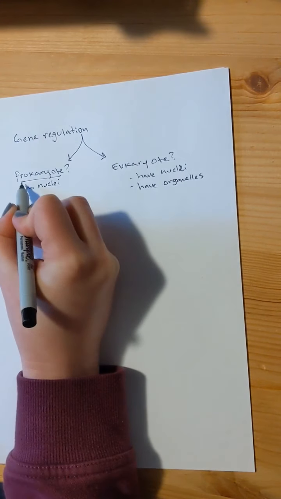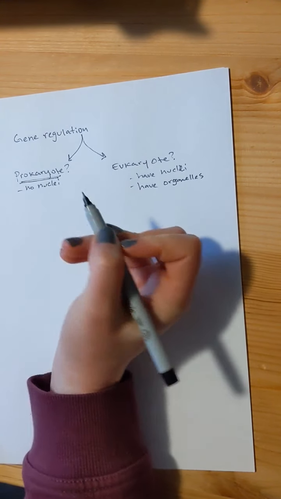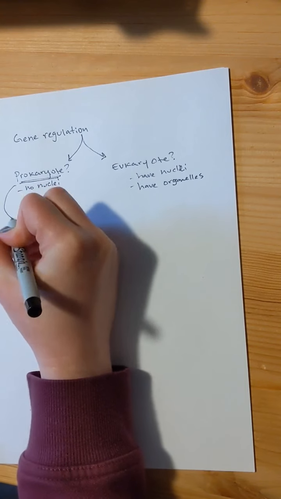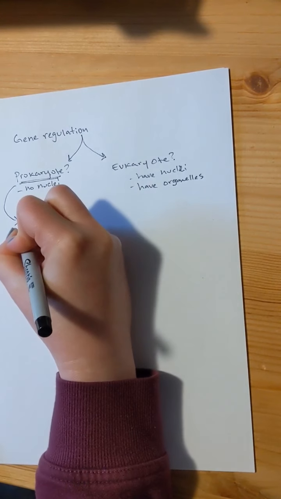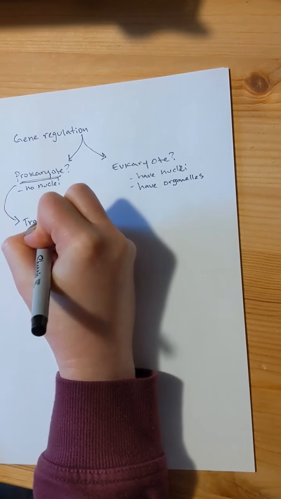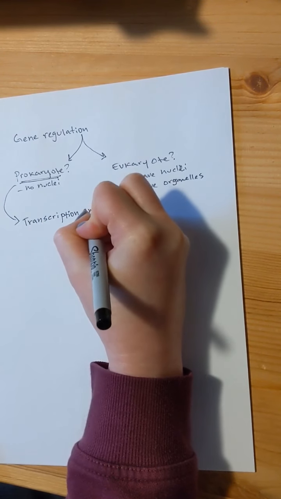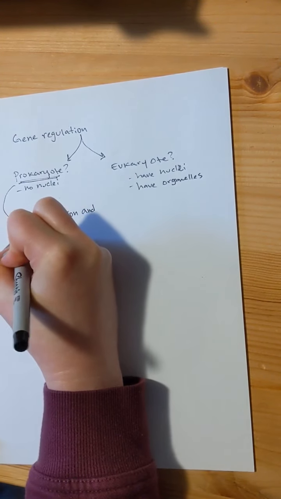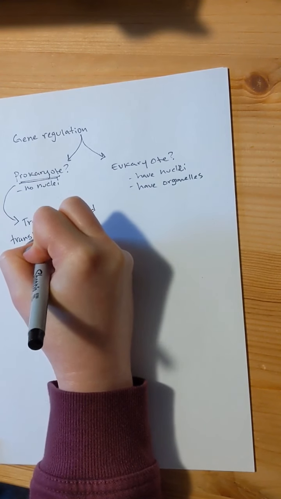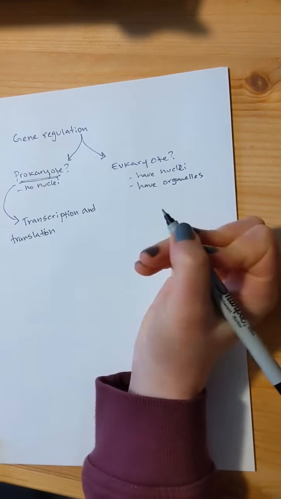Prokaryotes have a lot simpler mechanisms for gene regulation. In a prokaryote, you're going to do transcription and translation at the same time.